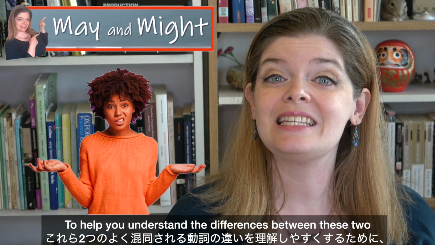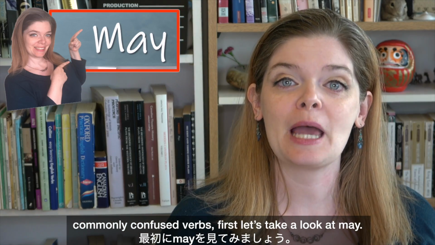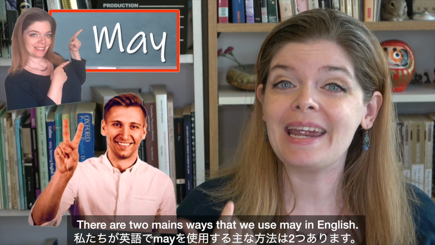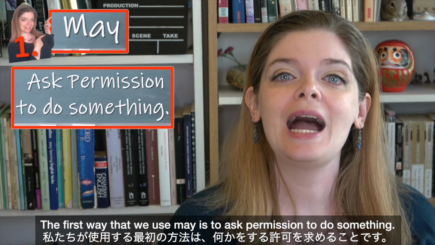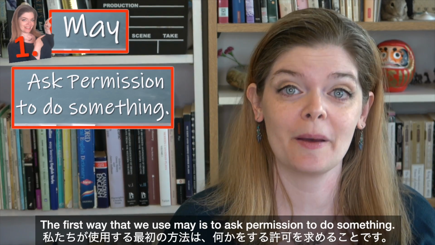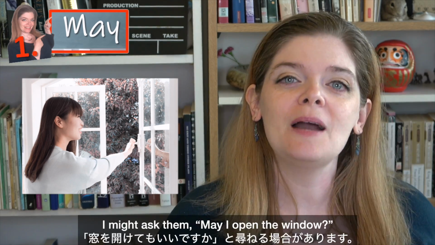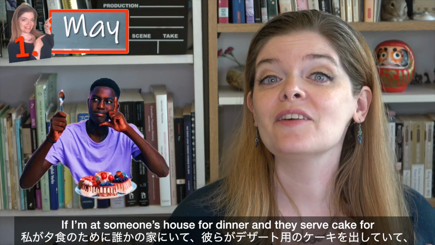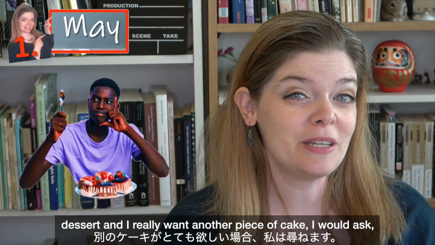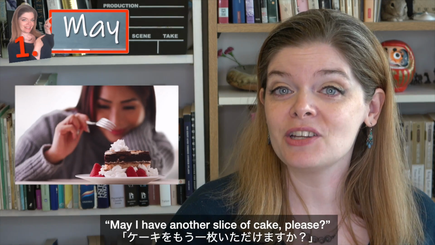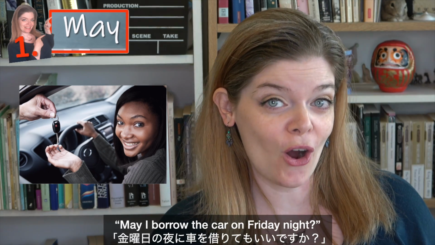To help you understand the differences between these two commonly confused verbs, first let's take a look at may. There are two main ways that we use may in English. The first way is to ask permission to do something. For example, if I am really hot, but I'm with other people, I might ask them, may I open the window? If I'm at someone's house for dinner and they serve cake for dessert, and I really want another piece of cake, I would ask, may I have another slice of cake, please? A daughter might ask her parents, may I borrow the car on Friday night?